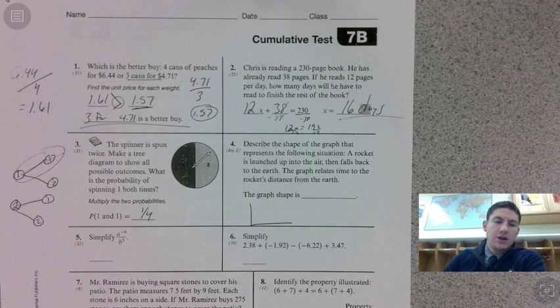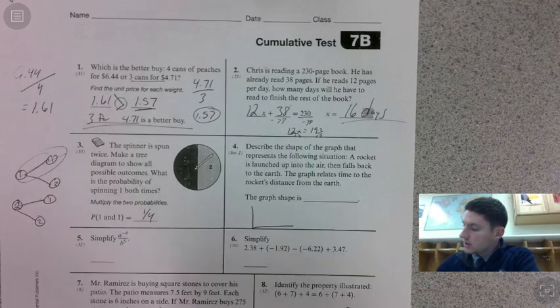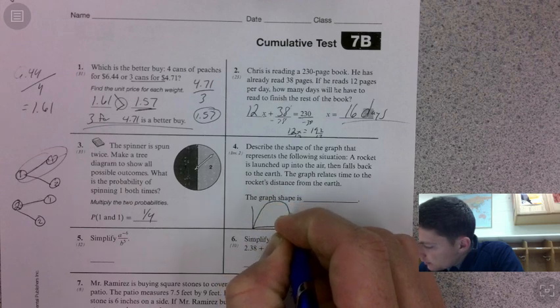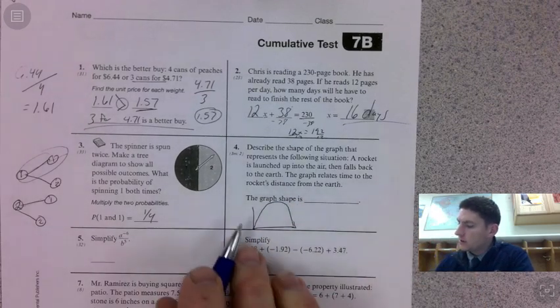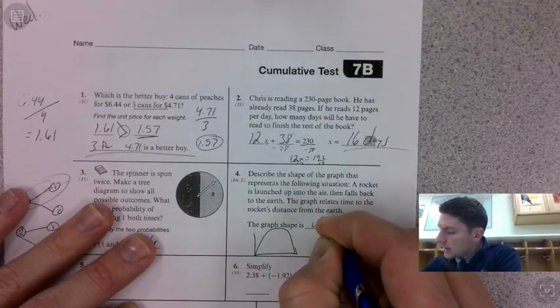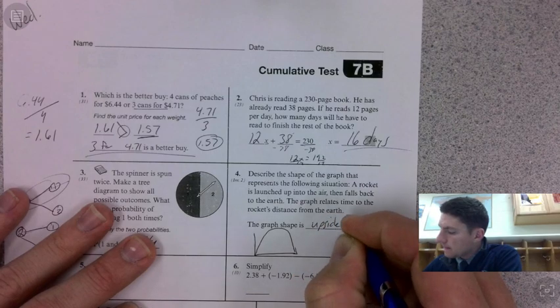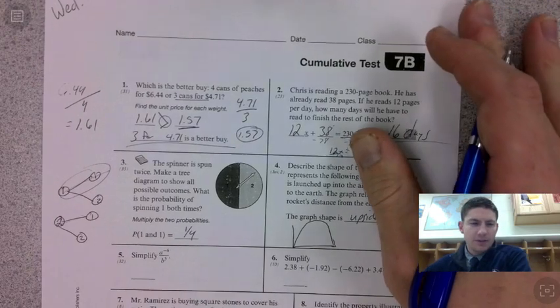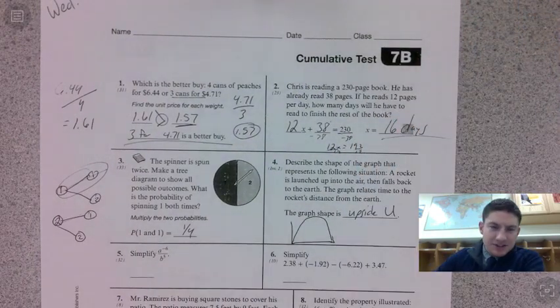Number 4, describe the shape of a graph that represents the following situation. A rocket is launched up in the air and falls back to the earth. The graph relates to the time and the rocket's distance. It's going to show this representation of how this rocket's going to go. The rocket launches up in the air and then eventually falls back down. The graph kind of looks like, if you turn it upside down, a U. So I'm going to describe it as an upside down U.